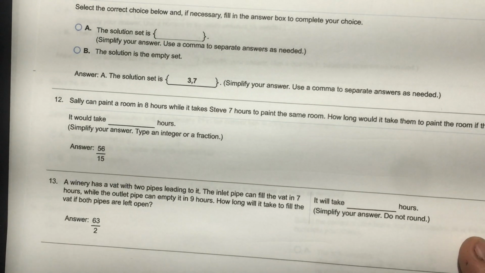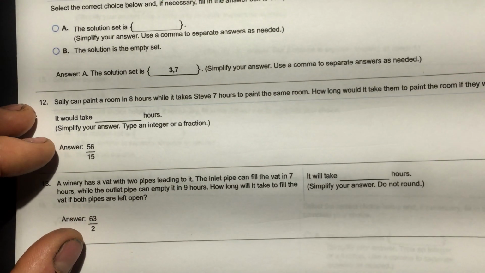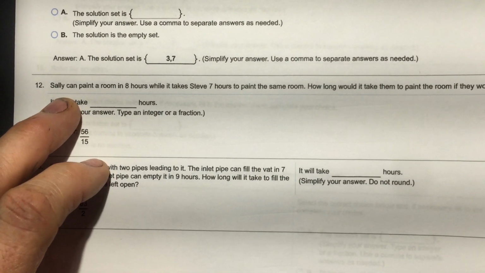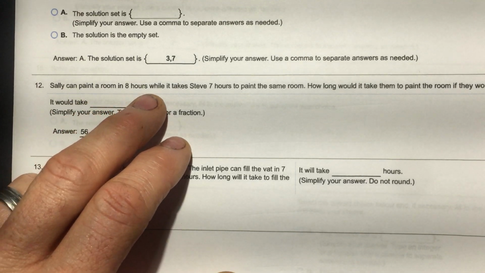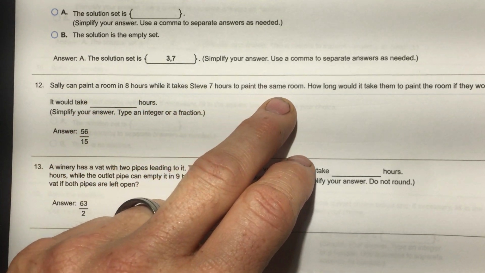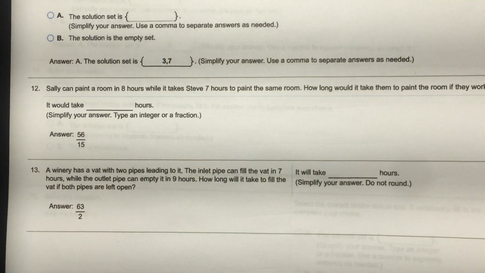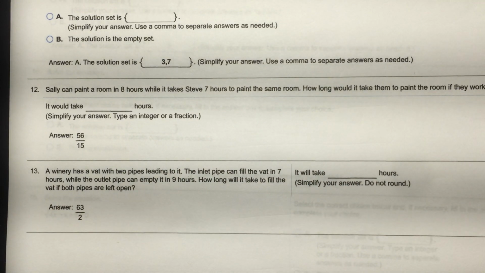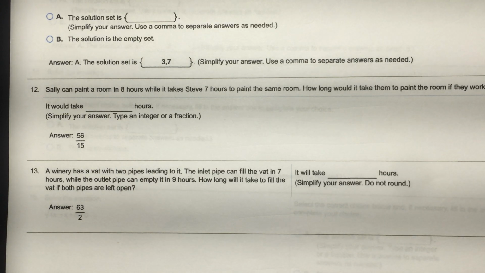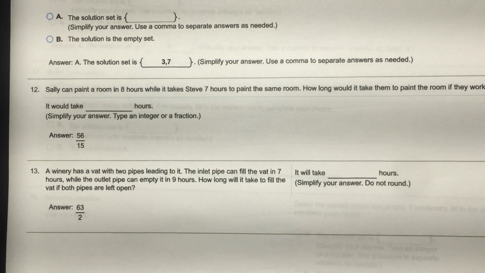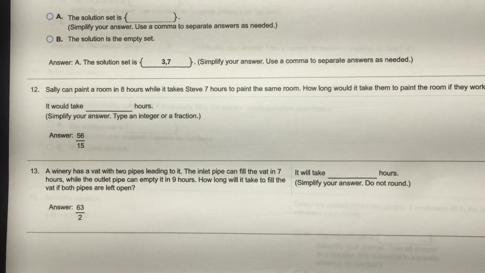All right, now, this next problem we have. Sally can paint a room in 8 hours, while it takes Steve 7 hours to paint the same room. How long would it take them to paint the room if they work together? Okay, how long would it take Sally and Steve to paint the room if they work together?